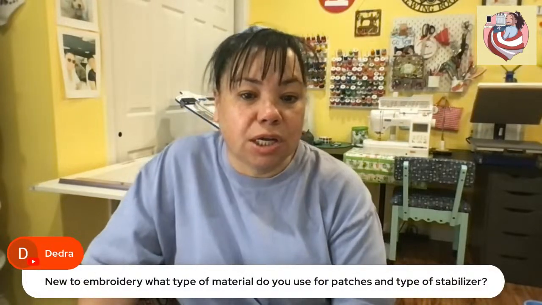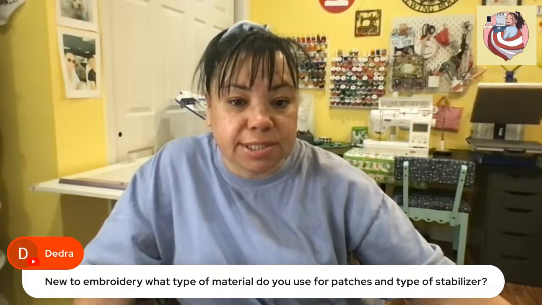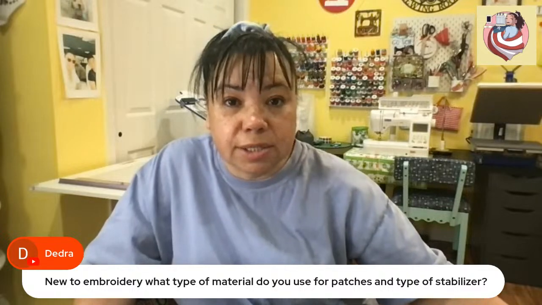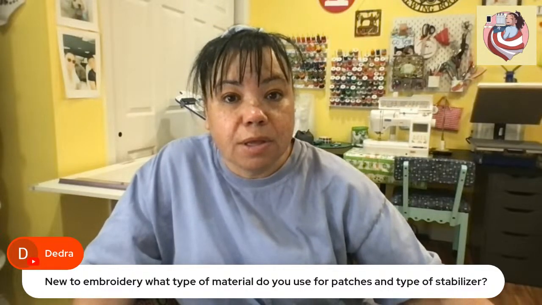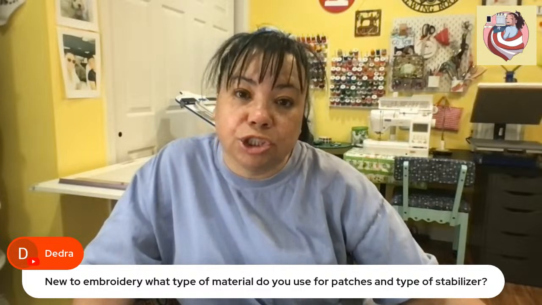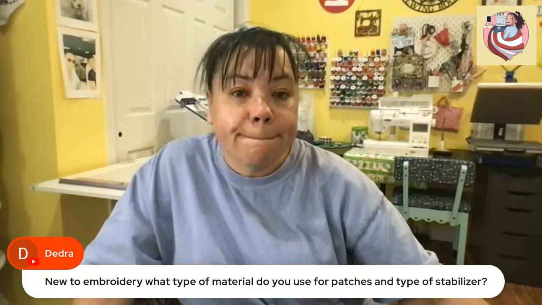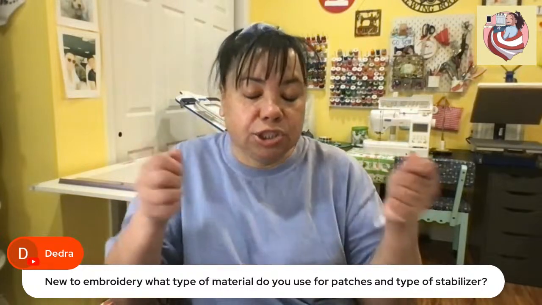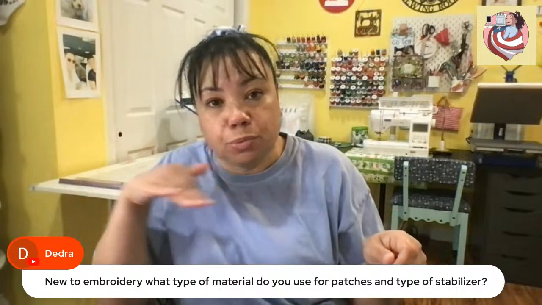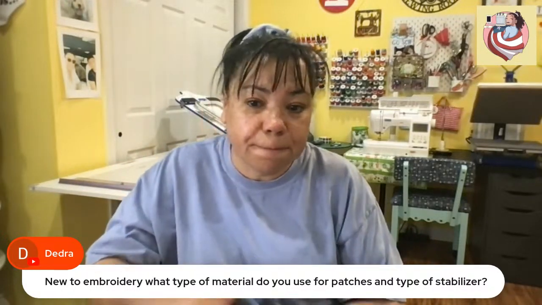Hey, Deborah. New to embroidery, what type of material do you use for patches and type of stabilizer? For patches, I use twill. Okay, twill is usually very popular. When you use twill, that is actually your patch, so I don't use stabilizer with twill. I just hoop the twill and embroider the patch on top of that. That's what I do.